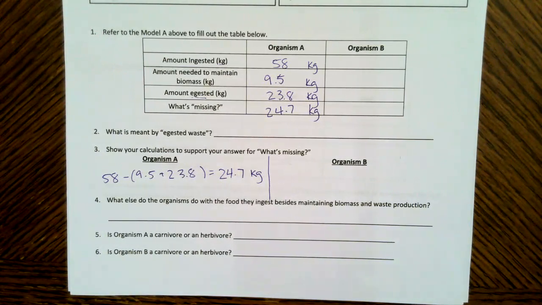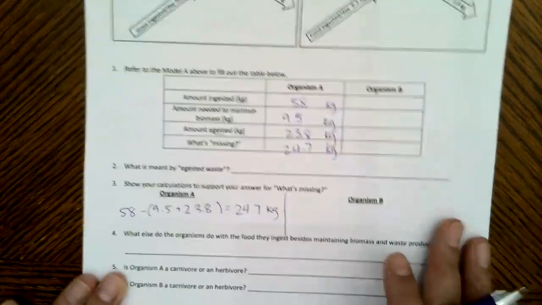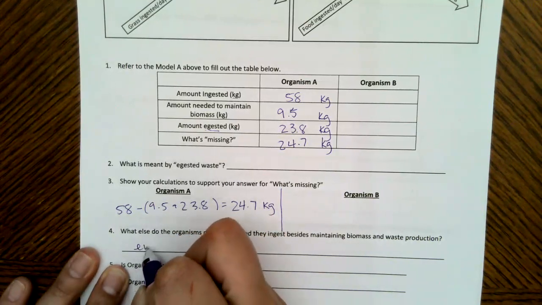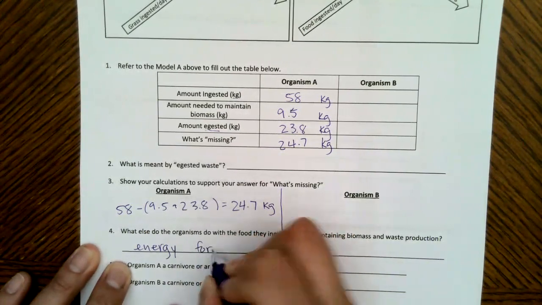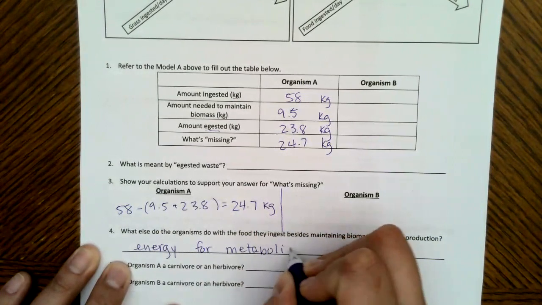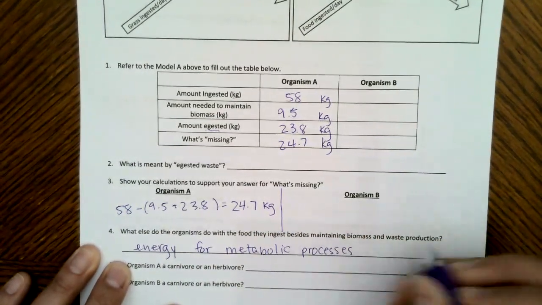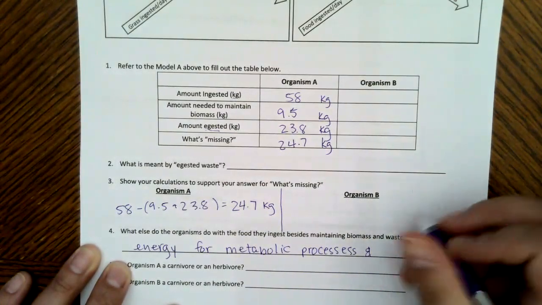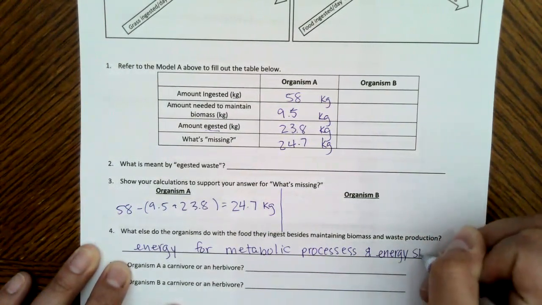So to basically sum all that up, here's the scientific way to say it. This is going to be the energy for metabolic processes, and an and here, energy storage.